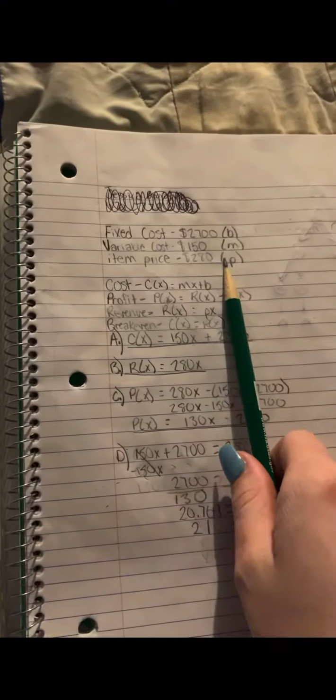So as you can see here, this is all of my work, and I did flip back to example number 9 right here to get the different formulas that I needed to use. I wrote those down on my notebook paper to keep track of, and then I wrote down from the table over here the fixed cost, variable cost, and the price of item. And so I plugged those all into the formulas.